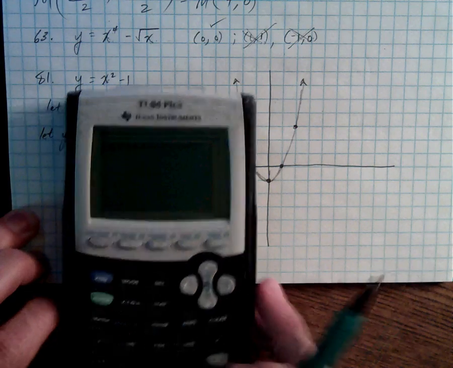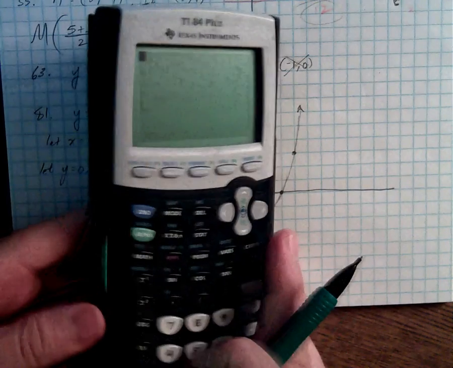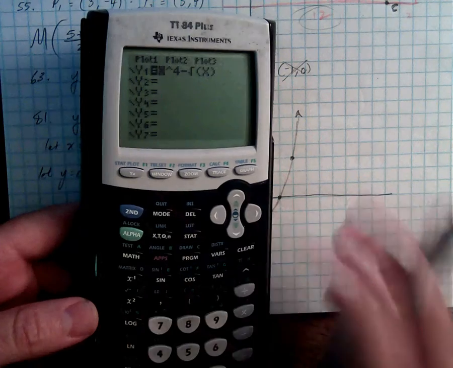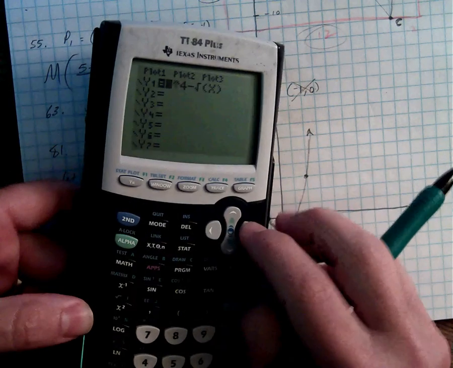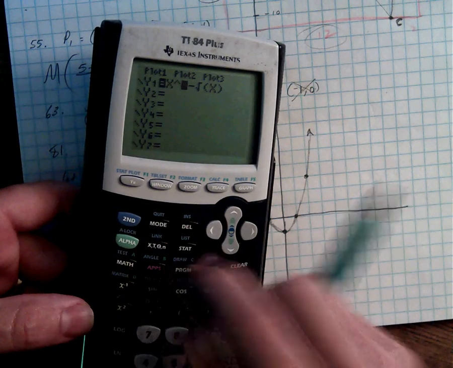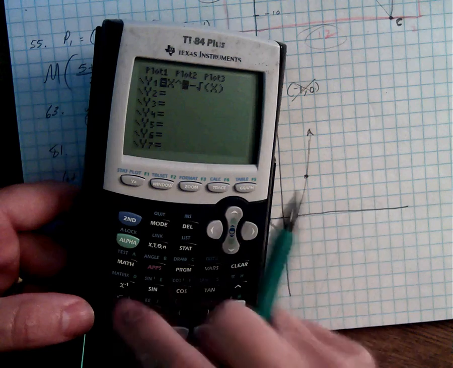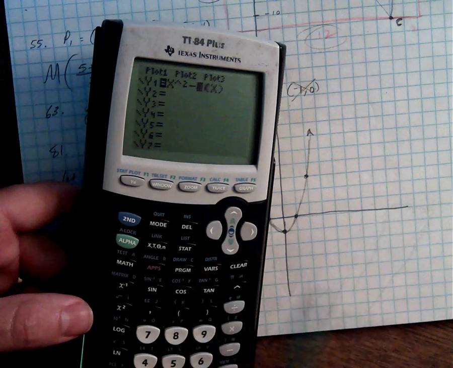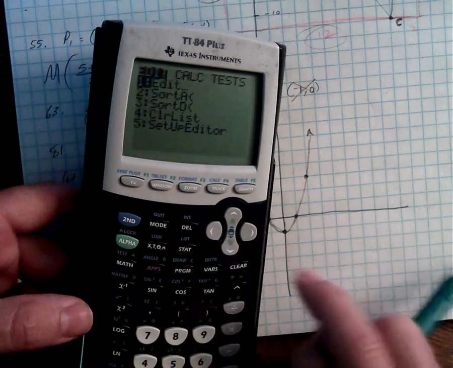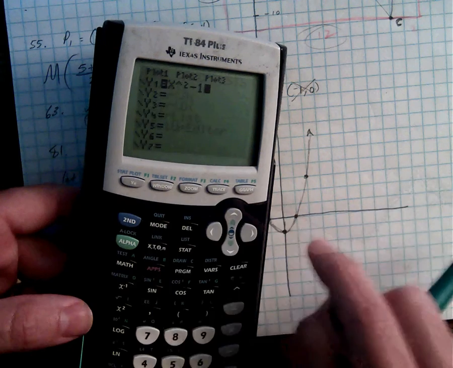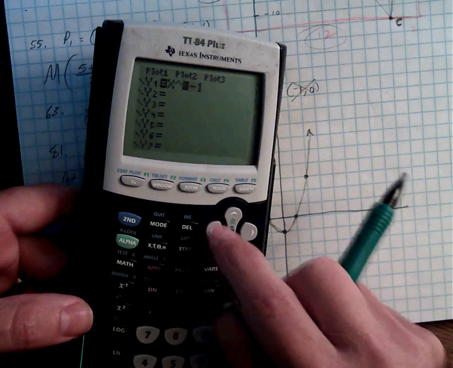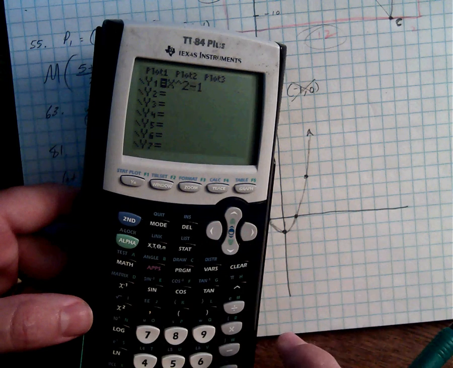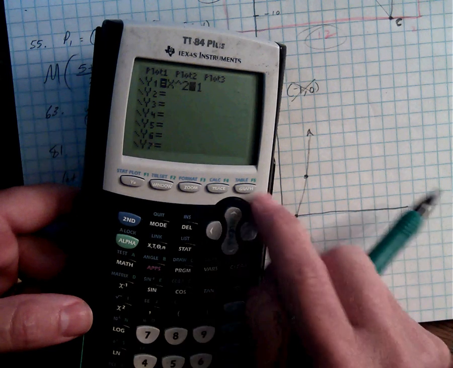So let's see here. Y equals x to the second minus 1. Alright, so graph.